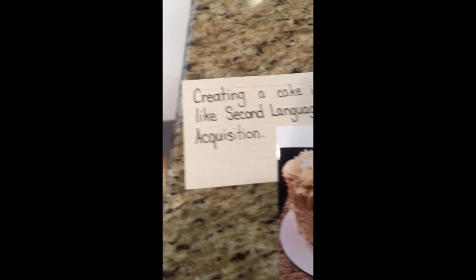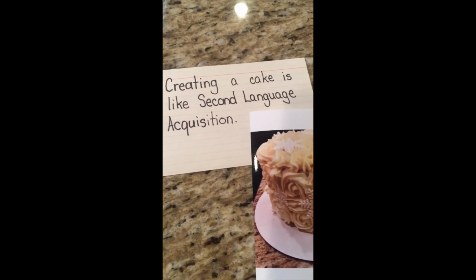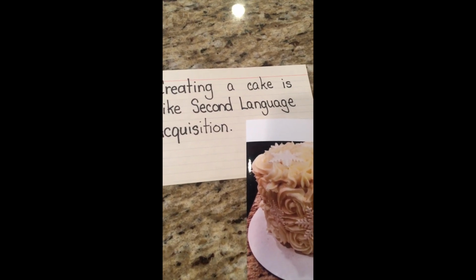Today I'm going to be sharing what I've learned throughout my ENG 695 Principles of Second Language Acquisition course, part of the IELT OZARKS project through Missouri State University. This is my SLA Model Project. Creating a cake is like second language acquisition.